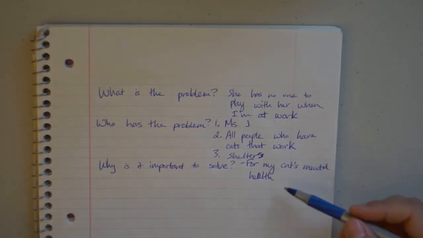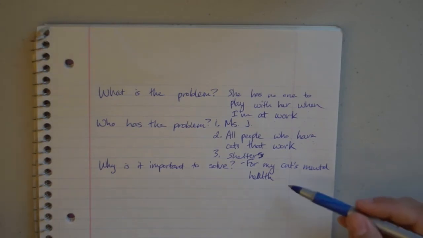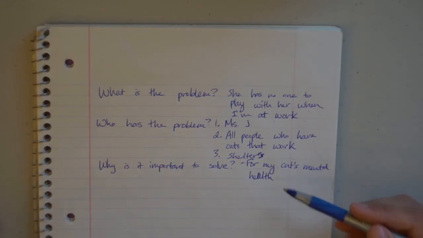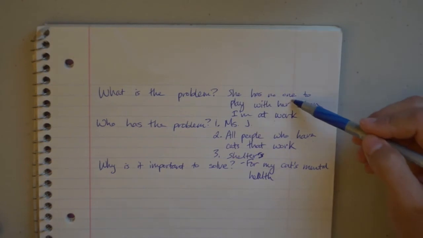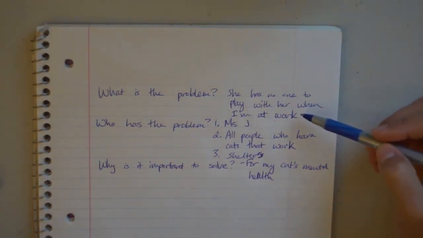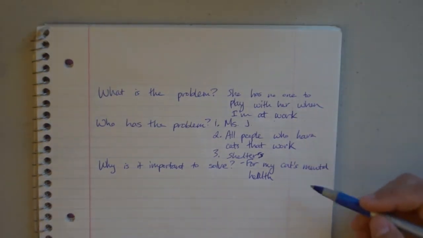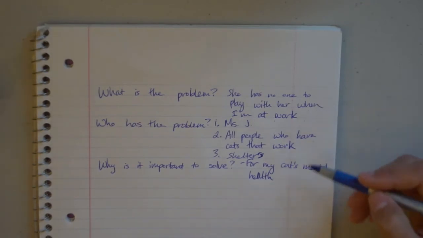So it might be that my cat is, and my cat would never do this, but it might be that my cat is acting out and scratching things that she shouldn't, and by making something that she can play with, then I'm hoping that she'll stop scratching. Again, I could also put that as a different problem. My cat is scratching things while I'm away. But all of these things kind of go together and relate to one another.